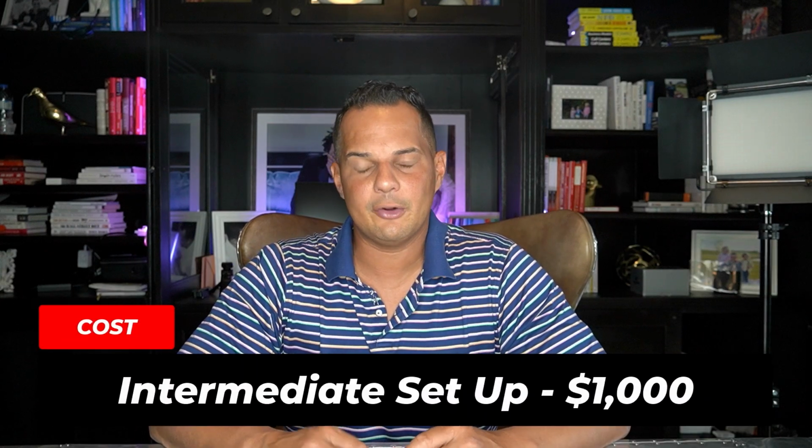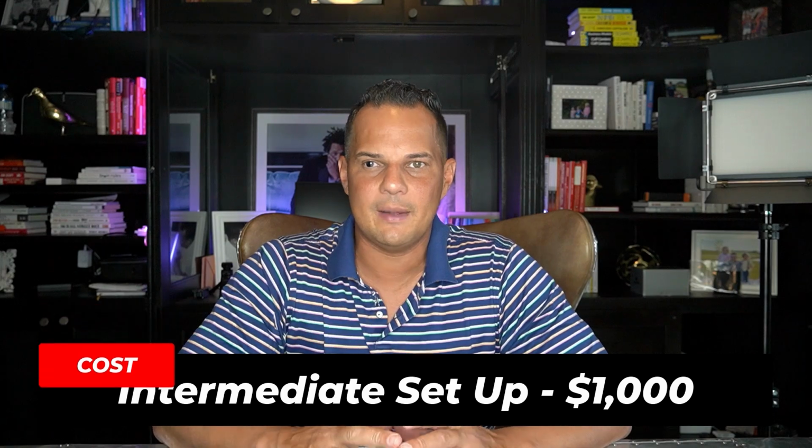So next we're gonna talk about the intermediate setup, and this setup is gonna cost you about $1,000. And there is one optional item in this setup, and it's related to audio. This is the Devity microphone. And it's because the Sony ZVI has a built-in mic, so the Devity is gonna be optional, and it's not gonna be factored into the $1,000 setup. If you buy that, you might get more close to the $1,200 price range.